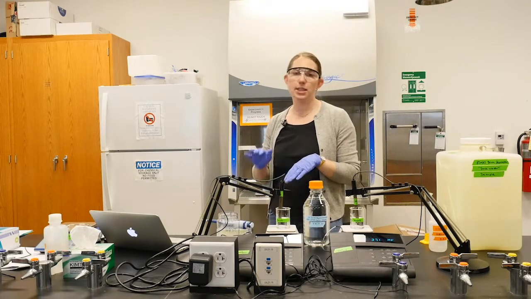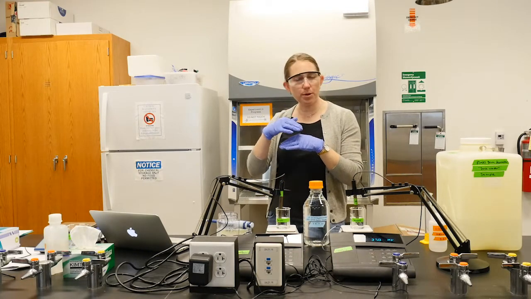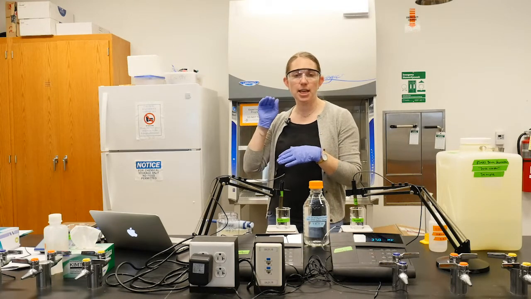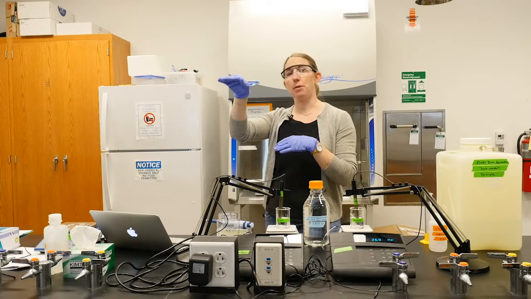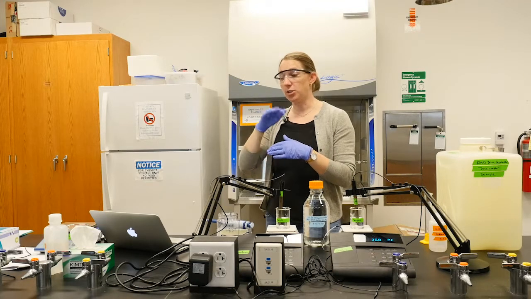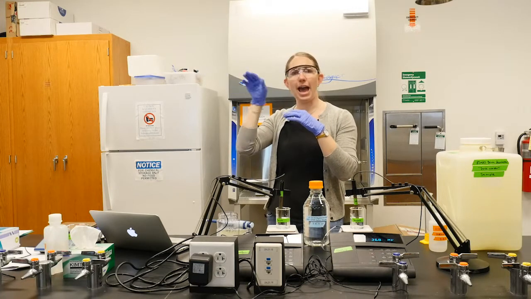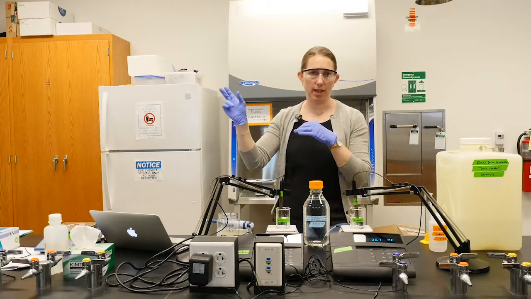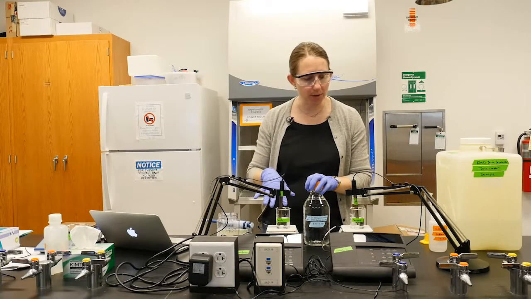So that tells us that we're close to that endpoint. And then you want to do 3 to 5 acid additions where the conductivity hasn't really changed. That's where you're leveling off at the top of that equilibration curve, titration curve. And you need a couple of data points there at that stable point to make part of your calculations. So we're going to do about 3 more acid additions on this one.